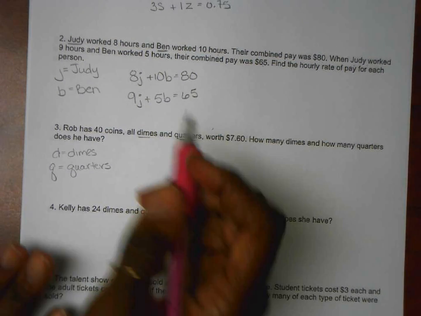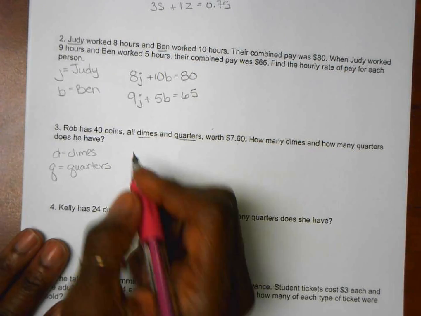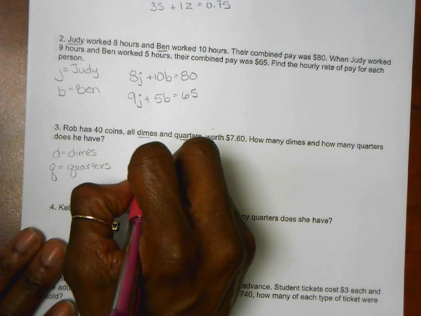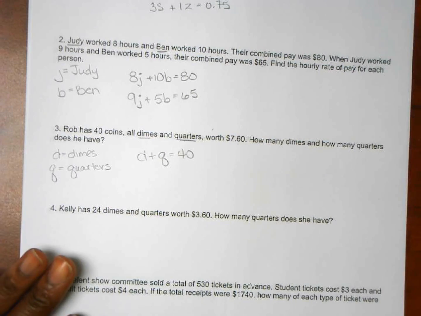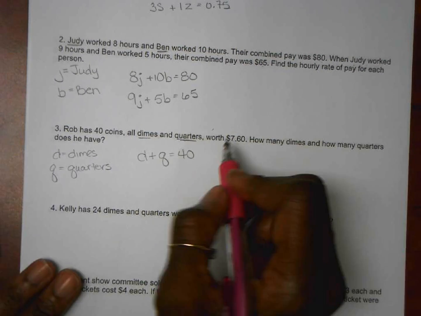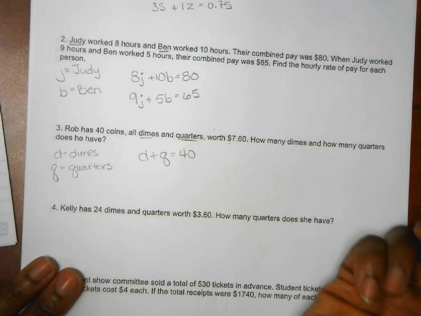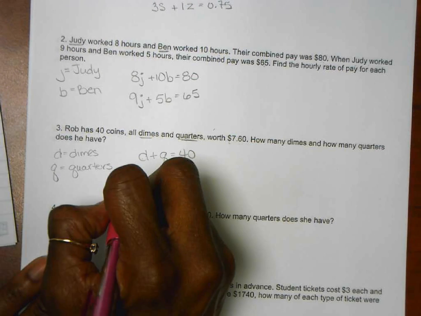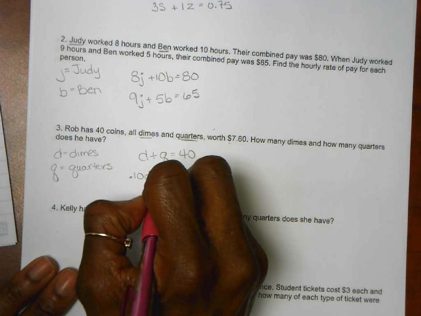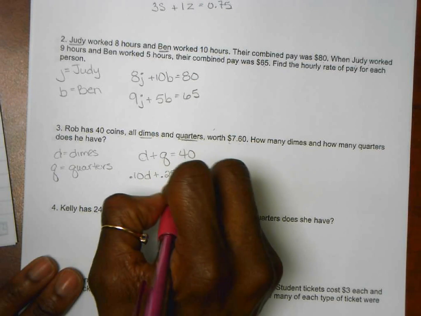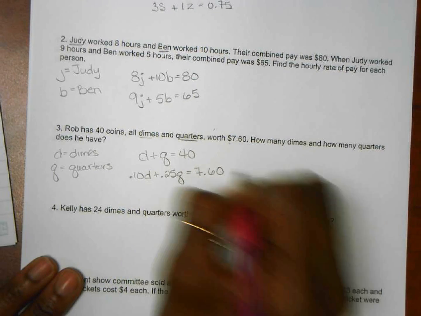Okay. Rob has 40 coins, all dimes and quarters. So this time, I just know that if I add all the dimes and all the quarters, I should have 40 coins. But then it also tells me about $7.60. So now you're talking about the money. So you have to know that dimes are worth 10 cents and quarters are worth 25 cents. And altogether, I'm going to have $7.60.